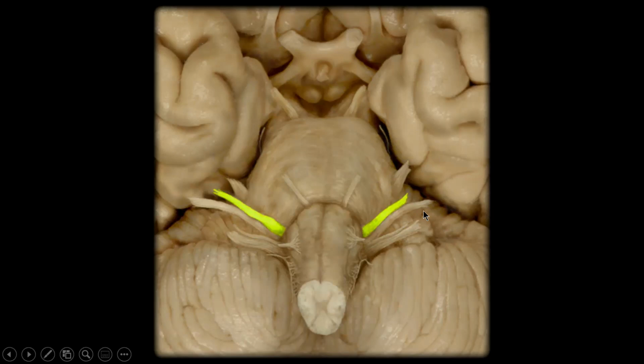Cranial nerve 8, vestibulocochlear. Cranial nerve 10, vagus nerve. Cranial nerve 12. This is cranial nerve 11. Cranial nerve 12. So let me do this again. 6, 7, 8, and 10. Sorry. So abducens, cranial nerve 6, cranial nerve 7, facial, cranial nerve 8, vestibulocochlear, cranial nerve 10, the vagus nerve, cranial nerve 11, accessory nerve, cranial nerve 12, hypoglossal.